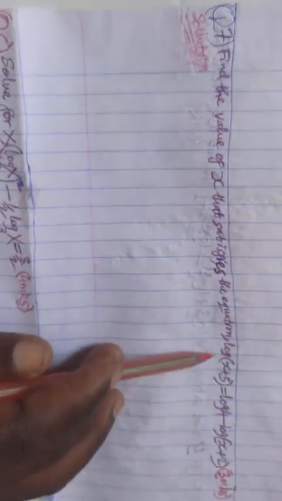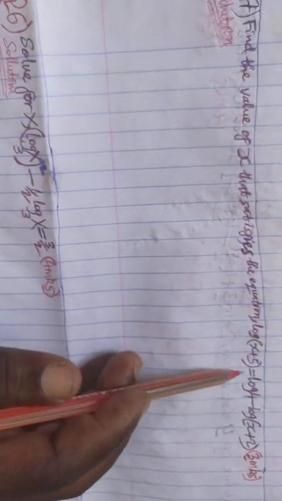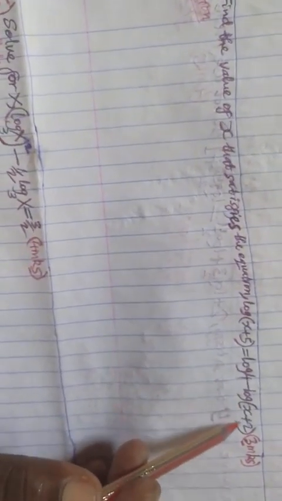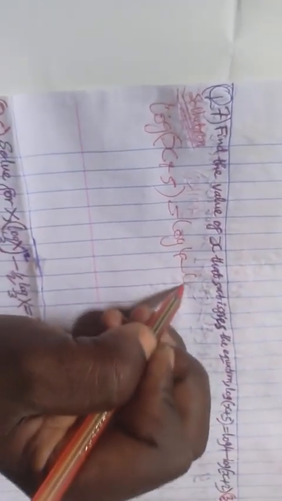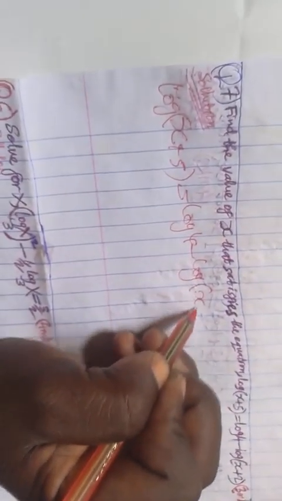Question number 7 states: find the value of x that satisfies the equation log(x + 5) = log 4 - log(x + 2), 3 marks. This was the KCSE paper 2 number 6 question, year 1999. So find the value of x. The question is log of x plus 5 is equal to log 4 minus log of x plus 2.